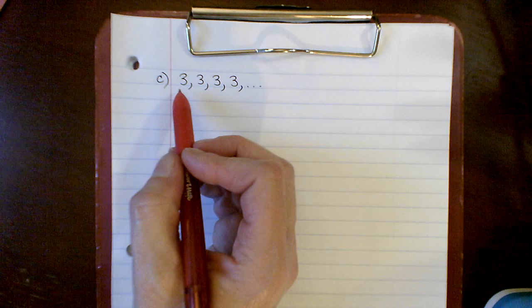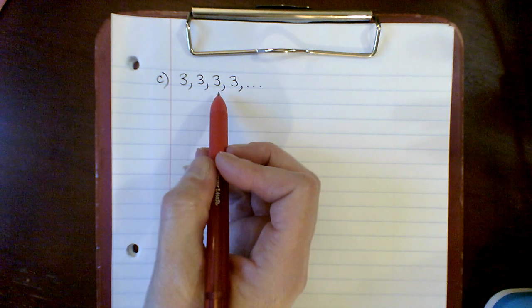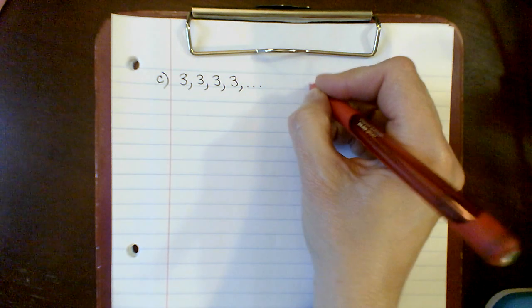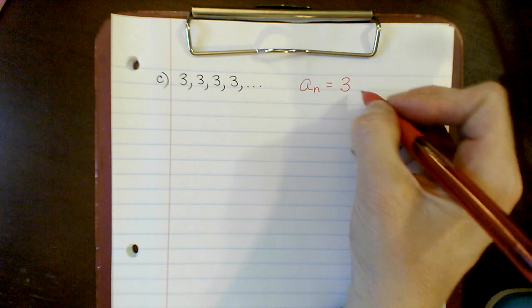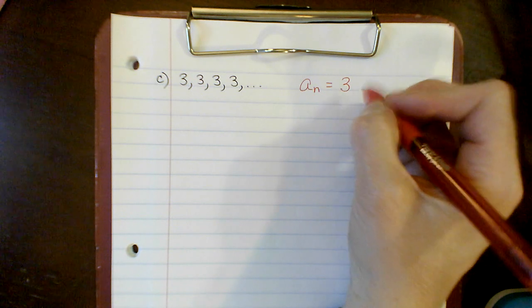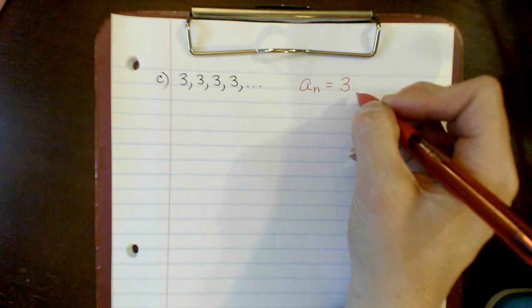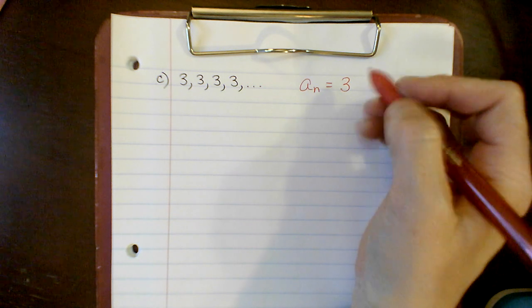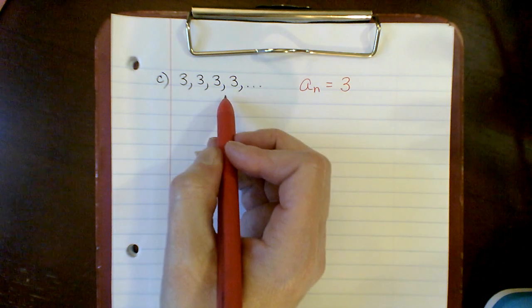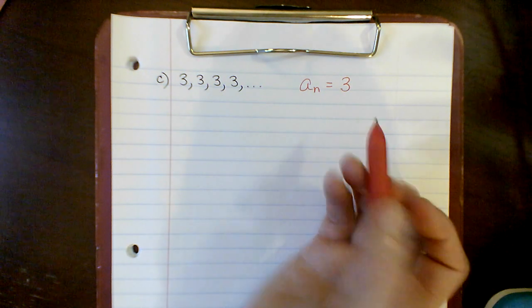The first term is 3, the second term is 3, the third term, the fourth term. So it stands to reason that the nth term is going to be 3, not 3n. Be careful here. If you put 3n, now you're talking about the multiples of 3: 3, 6, 9, 12. We're not talking about the multiples of 3. It's just always 3, no matter what number you plug in for n.